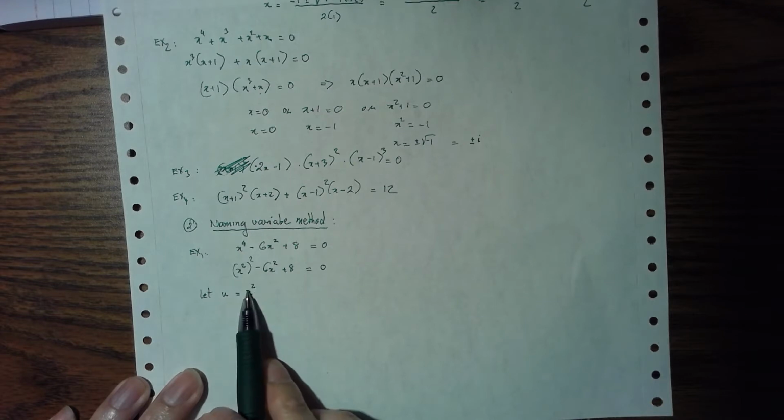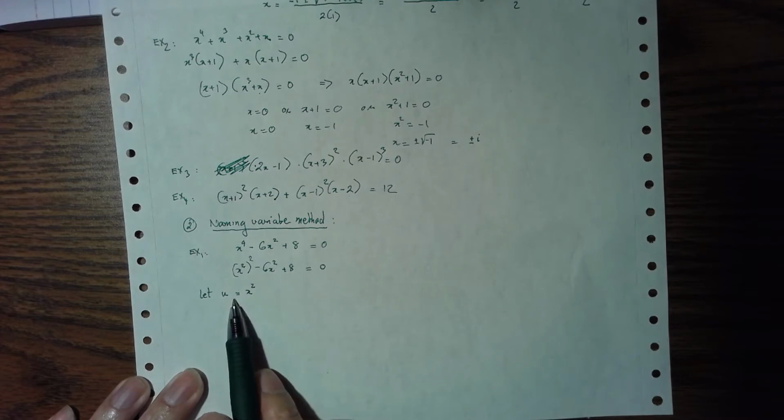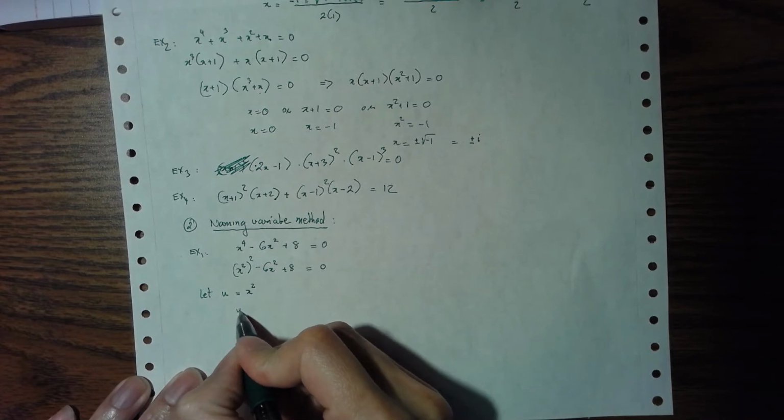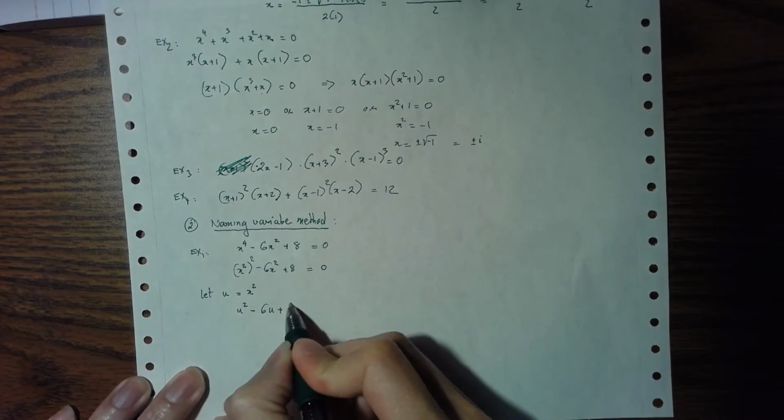I call some part of the equation equal another letter, another variable, in this case the letter u. So if I replace x squared with u, our equation becomes u squared minus 6u plus 8.